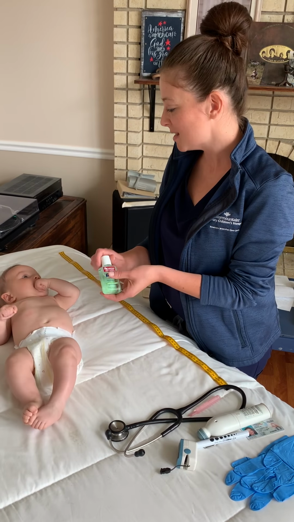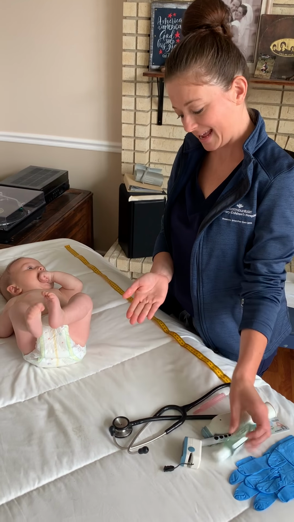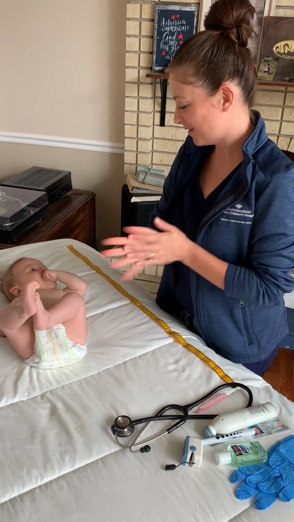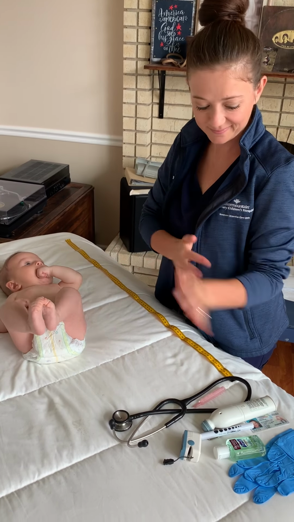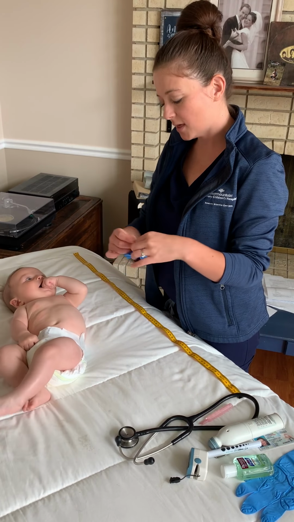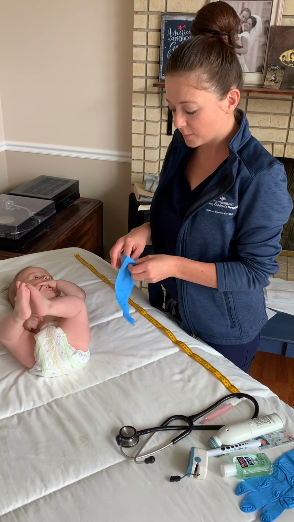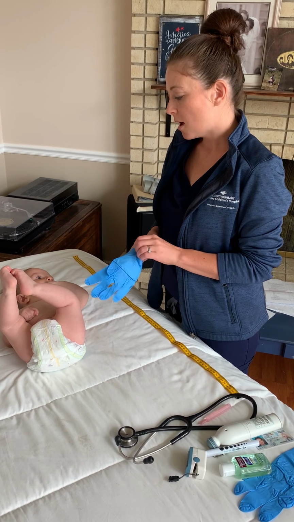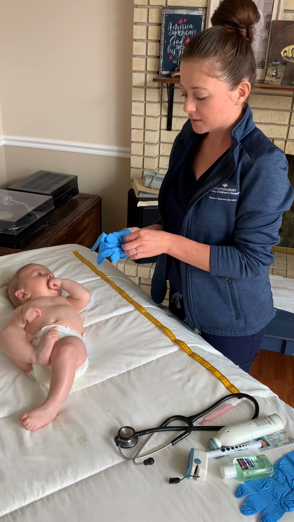I'm gonna wash my hands and put gloves on. And then the three systems I'm going to be focusing on today for this diagnosis of bacterial meningitis are neuro, respiratory, and musculoskeletal.